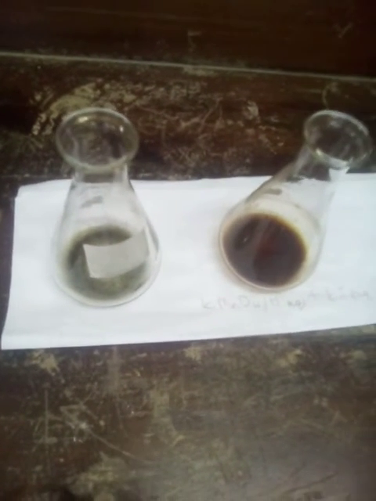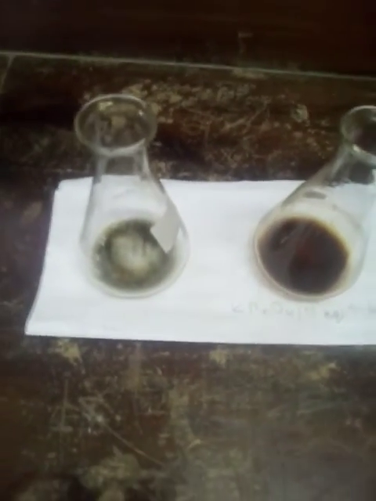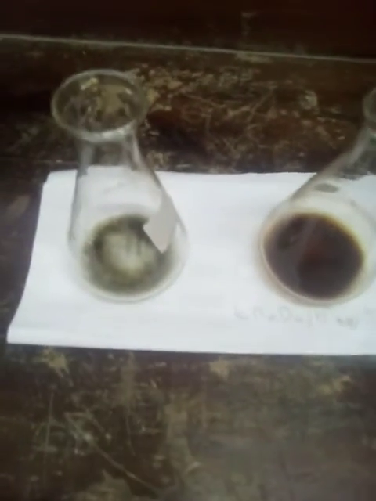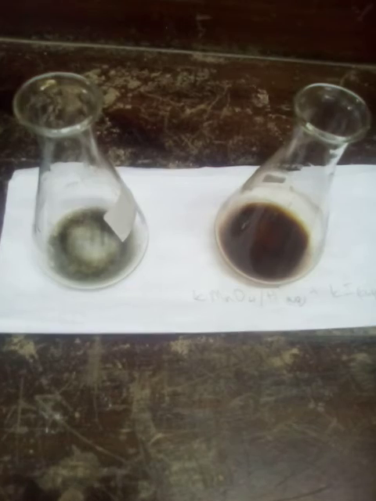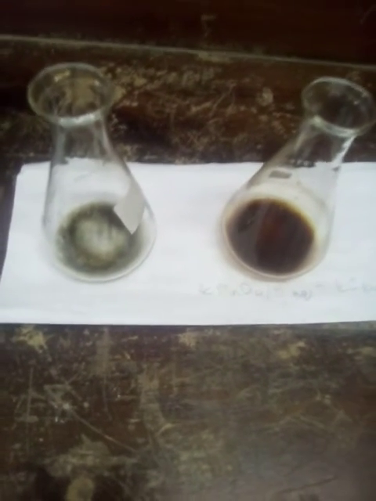Alright, so this is just another lab for you guys to learn how chemistry can be practical and current, and take away a little bit of the abstractness out of the chemistry. So it's not only to do the reactions, but we can actually test if the reaction actually occurred.